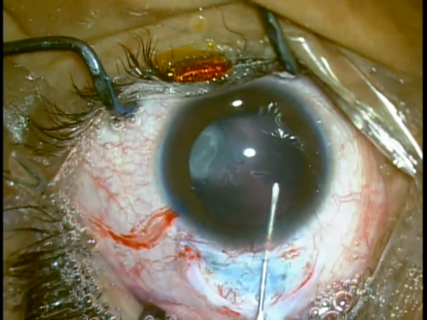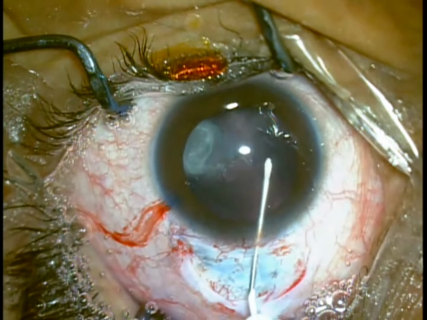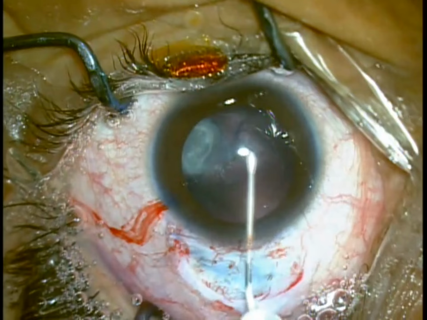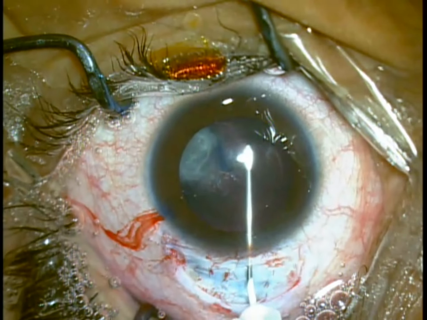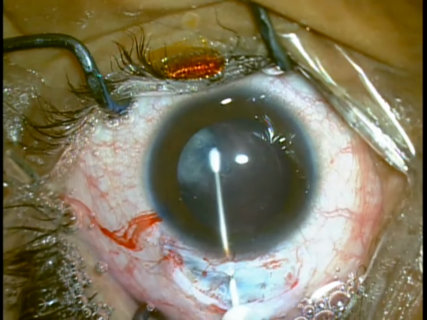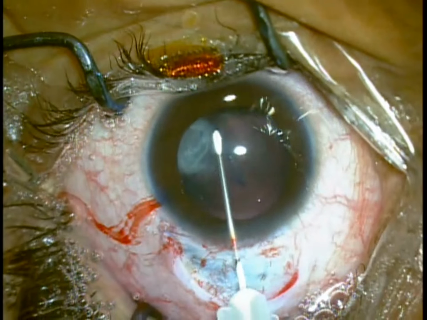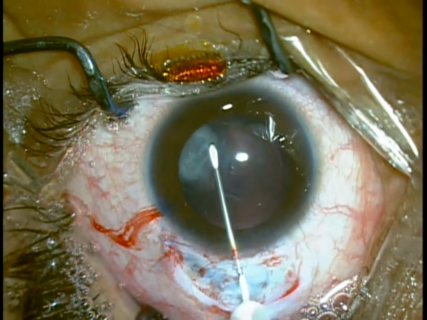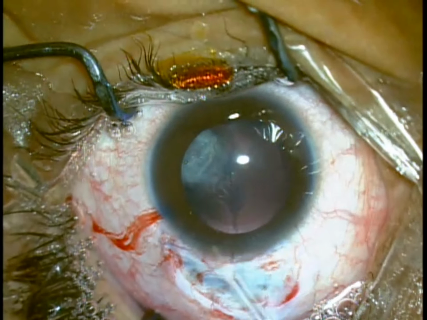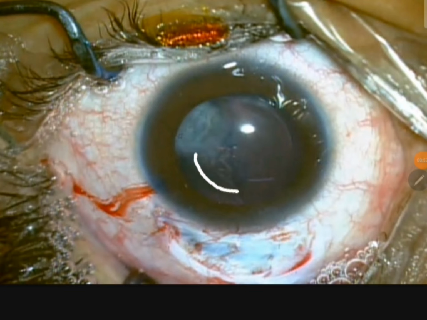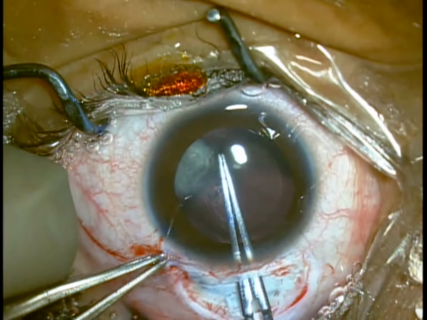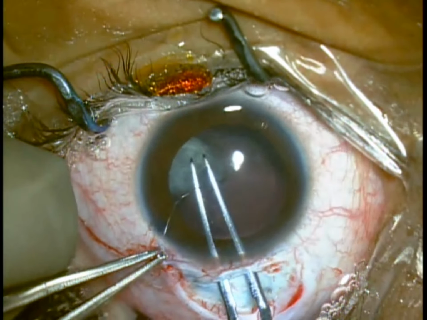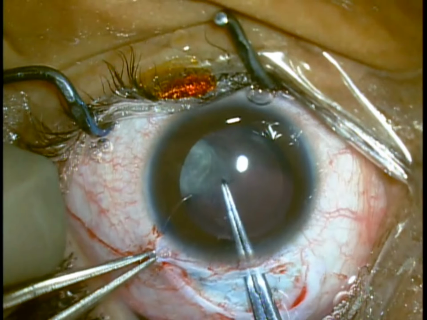Rhexis was begun away from the temporal cataractous part of the lens. Almost half of the rhexis was completed with cystotome. As the rhexis was attempted over the cataractous part, the surgeon here is finding it difficult to complete the extending rhexis from the uneven lens surface due to the cystic invasion. Here, the surgeon uses Utrata forceps trying to complete the capsulotomy in the inferotemporal part.